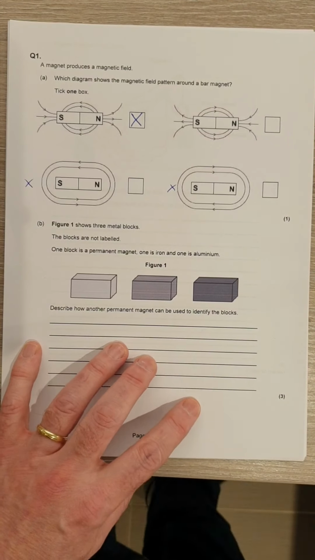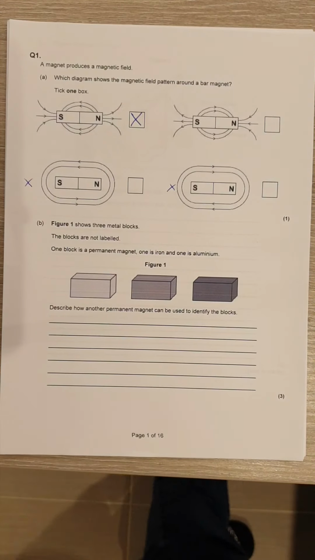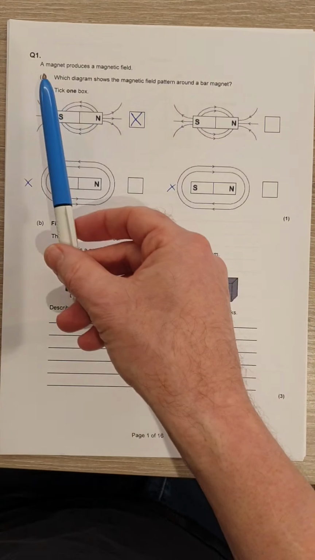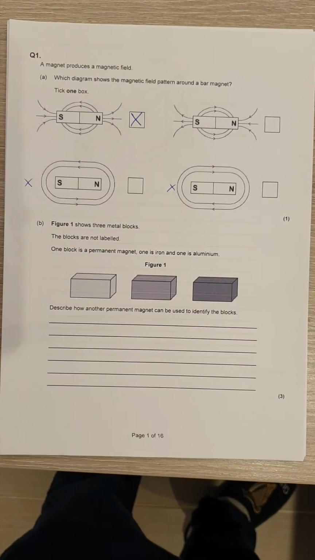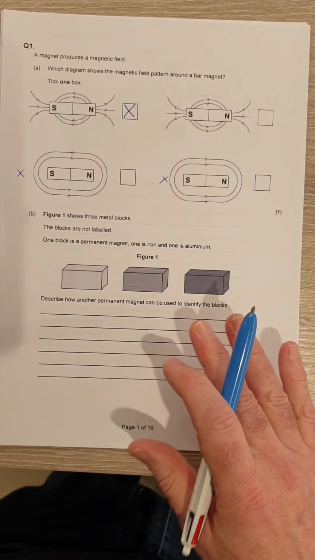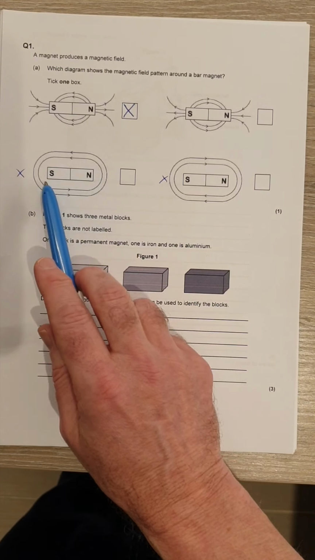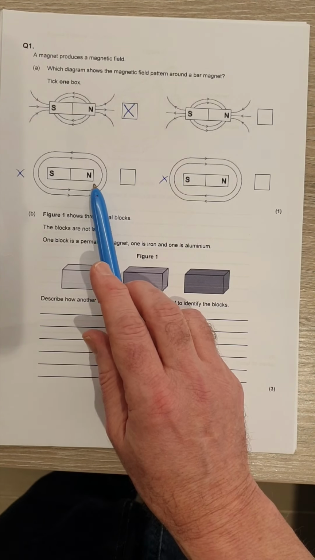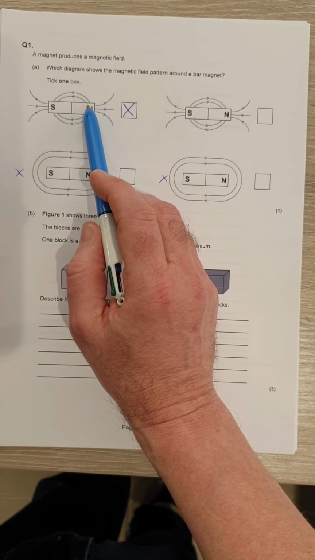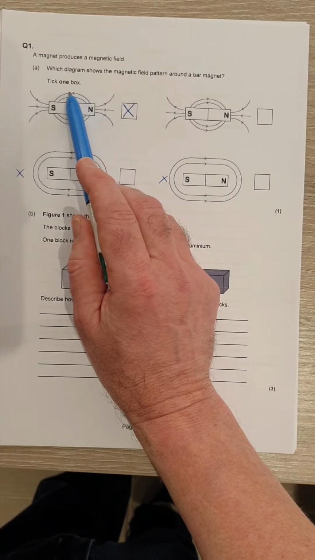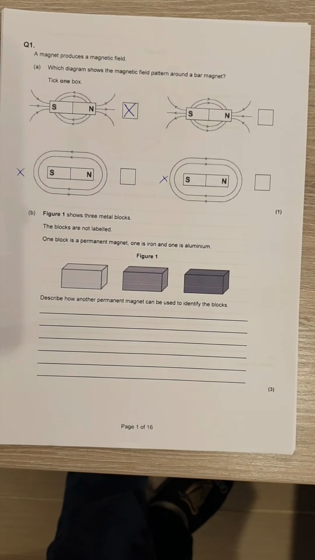Okay, so question 1 of this set of past paper questions on magnetism and electromagnetism. It asks, a magnet produces a magnetic field. What does the magnetic field pattern look like around the magnet? Well, it can't be either of these two, because here the magnetic field is not shown as going from one side of the magnet to the other, because actually it goes in a loop from one pole to the other and through the magnet to form the loop that way.